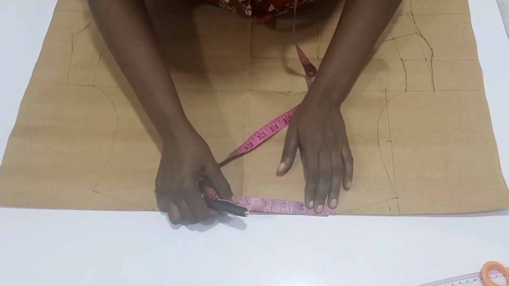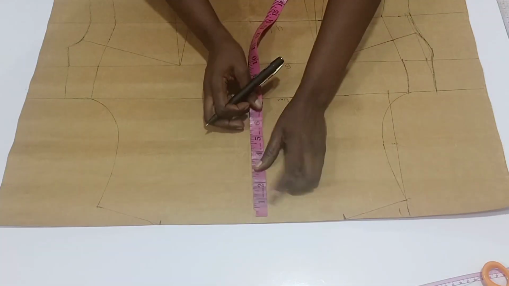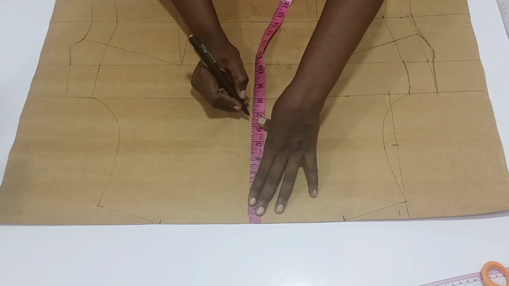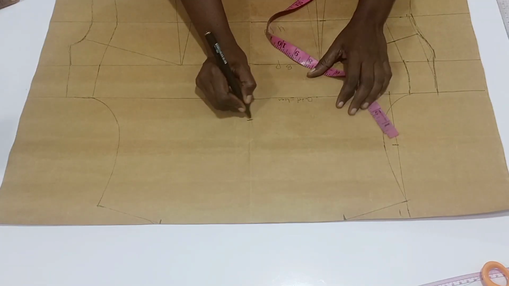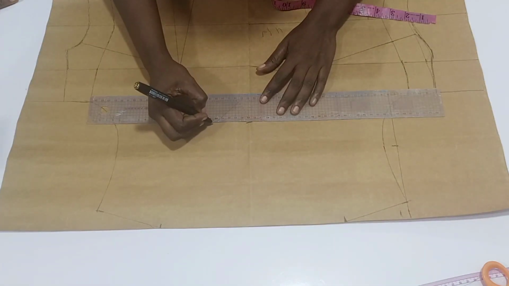So the 5 inches I have there, I also repeat it on that side. I'm just trying to make it visible. Now to get the neck depth, I went down by 6.5 inches. So I ruled that 6.5.